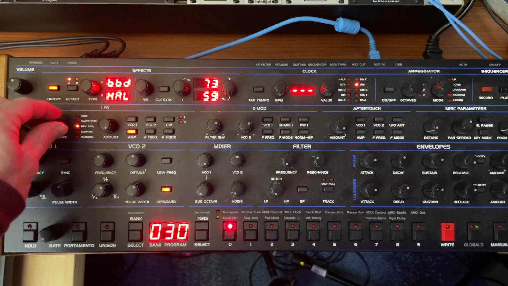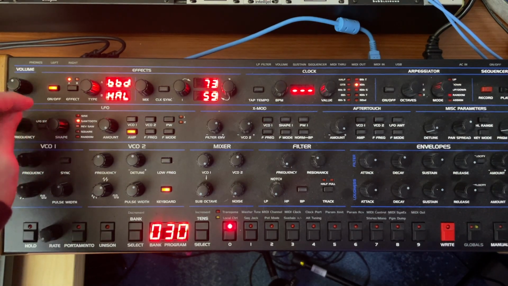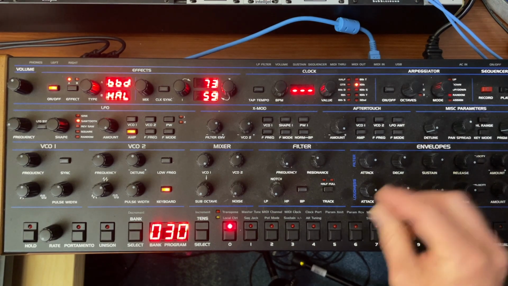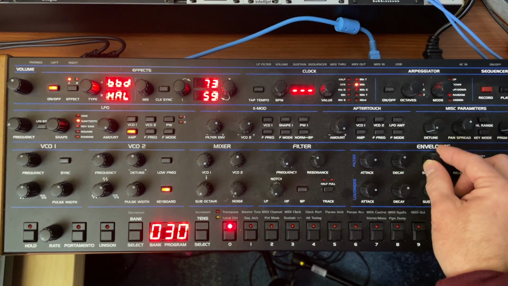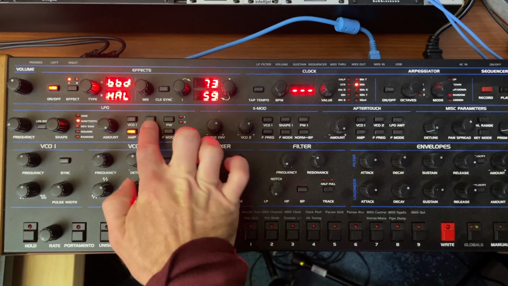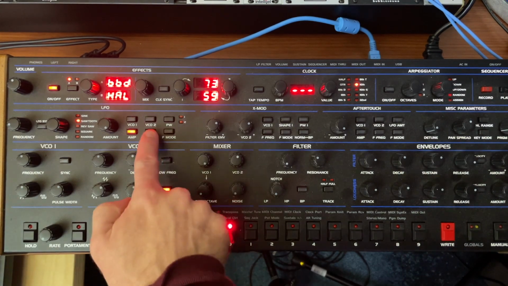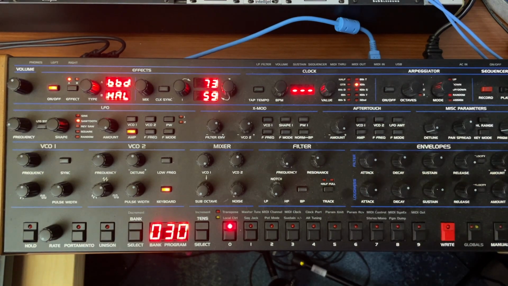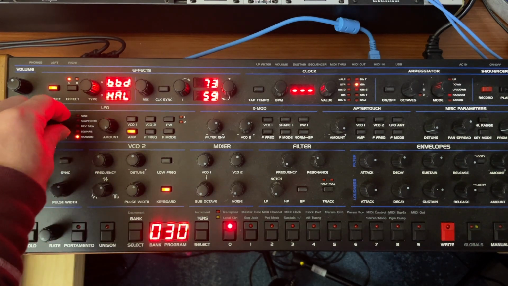So let's think about something else that bumps, has like a sharp edge, maybe a sawtooth. Let's see. Okay, so that's kind of starting to do something for me.